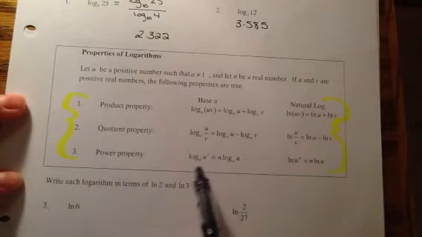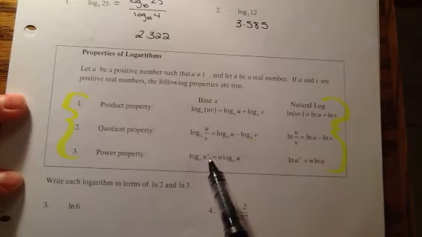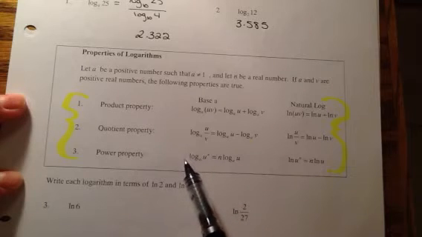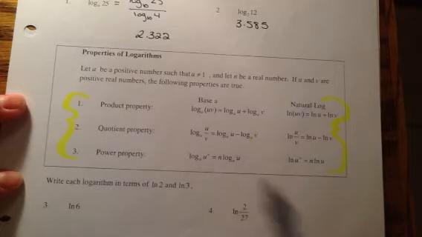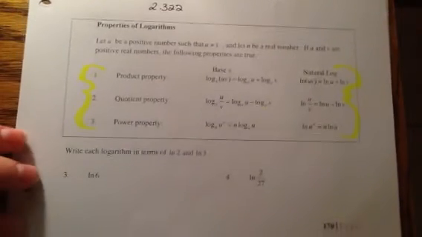And the last rule is the power rule, which means if you have log base a of u to some power n, you can take this n and drop it down in front and put it in front of the logarithm. So we're going to use those rules to do the next set of problems.